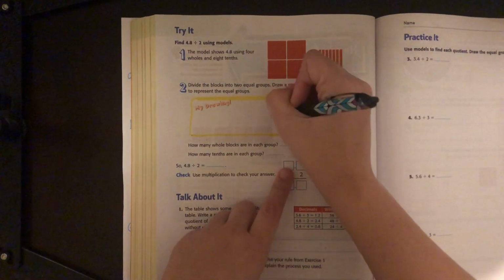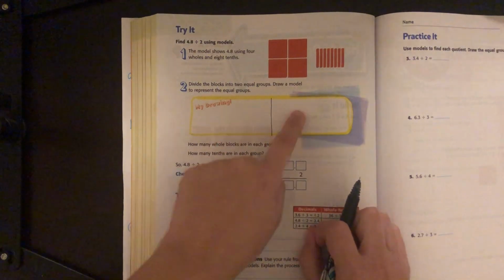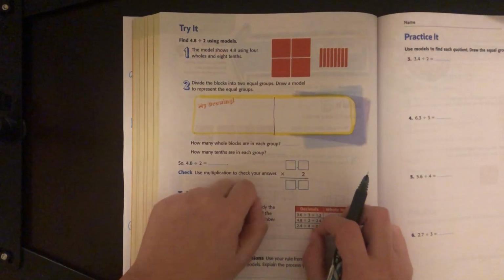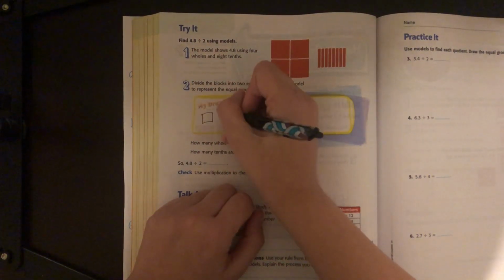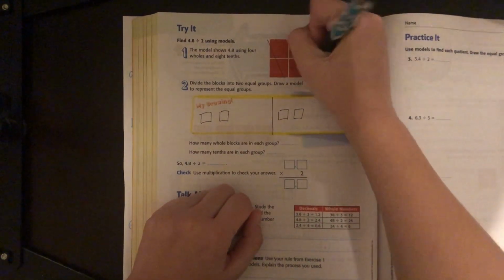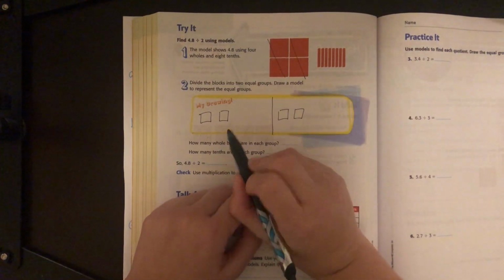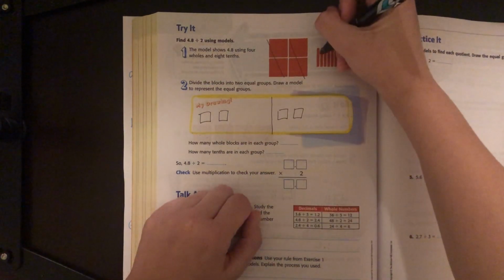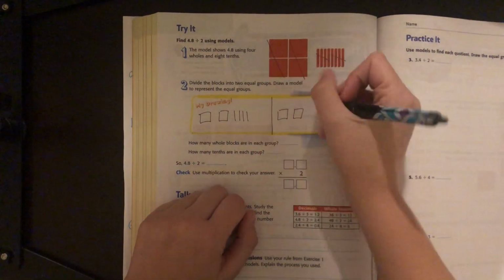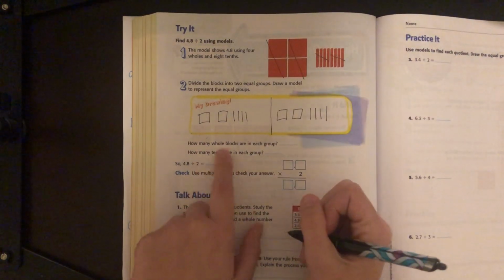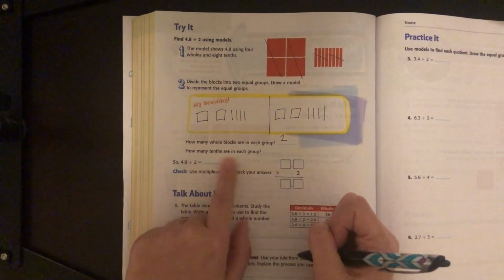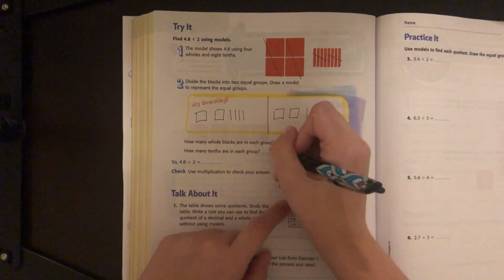Again, I'm going to draw a line to separate my drawing space into 2 groups. I have 4 wholes, which divided by 2 would give me 2 wholes in each group. And then I have 8/10. Divided by 2 will give me 4/10 in each group. How many whole blocks are in each group? I have 2 in each. And how many tenths are in each group? I have 4 in each.